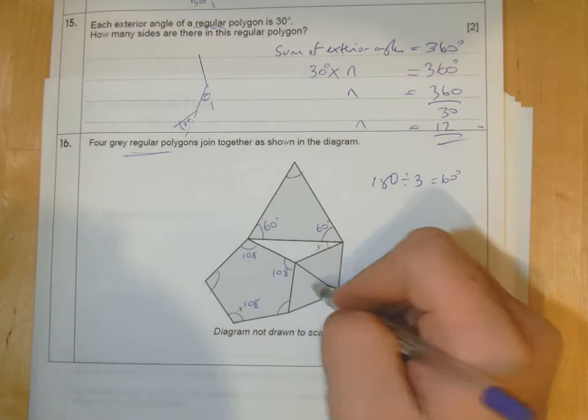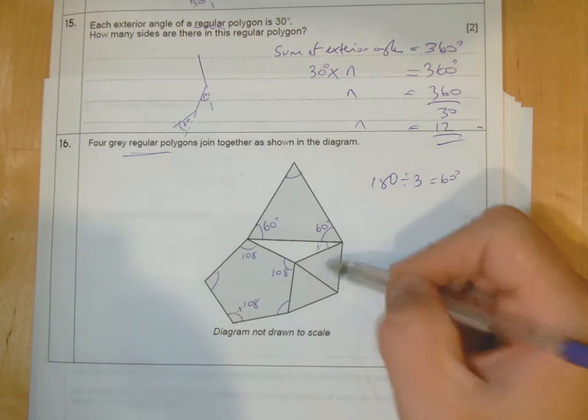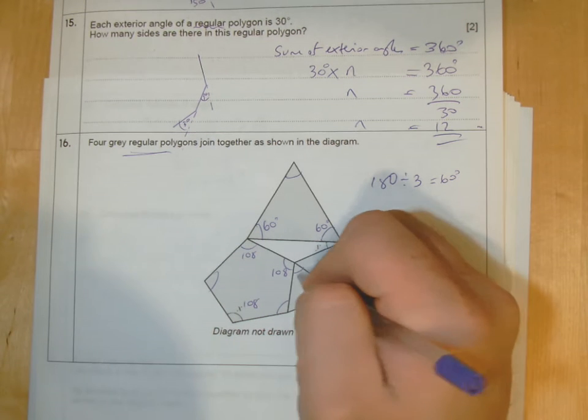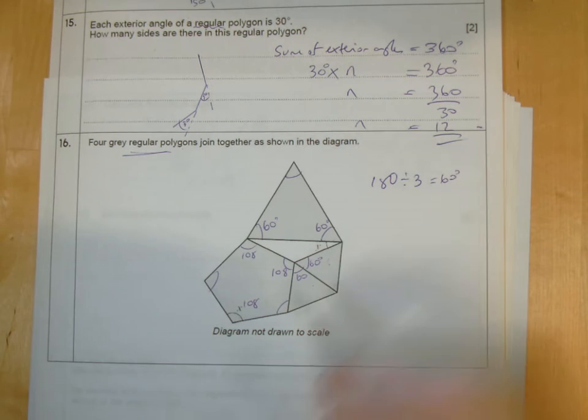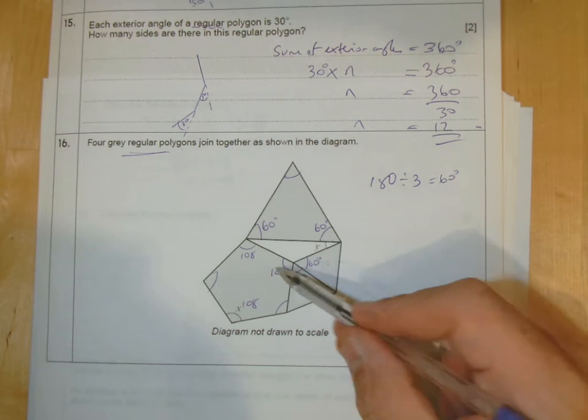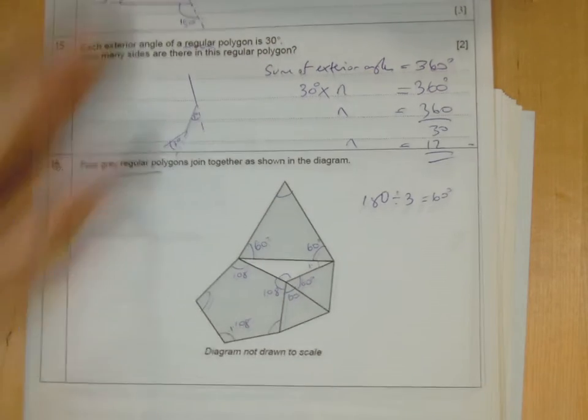But we've got down here as well, because it does say regular polygons. These are regular as well. So this is also 60 degrees. This is also 60 degrees. Now I think this is quite key, because now that I know all these 3 here, I could work out this one. That would be a full circle, wouldn't it?